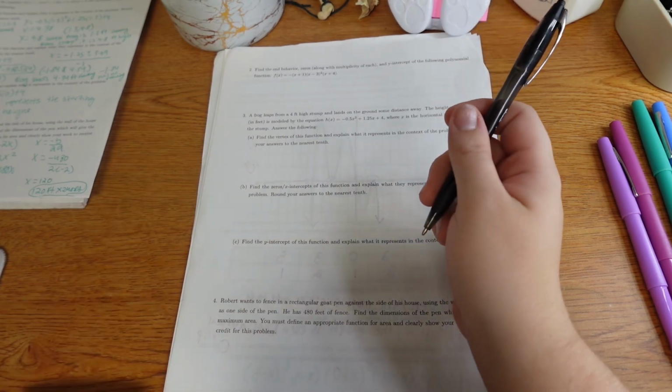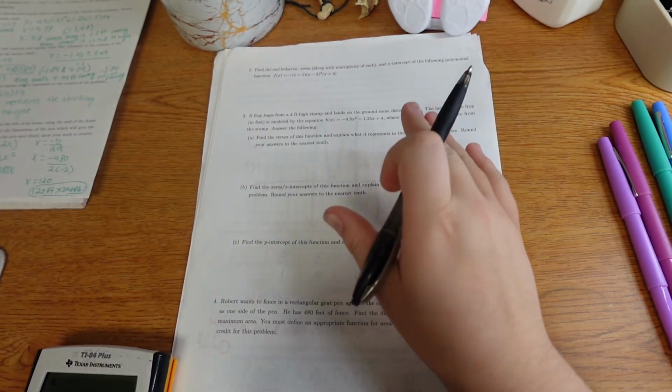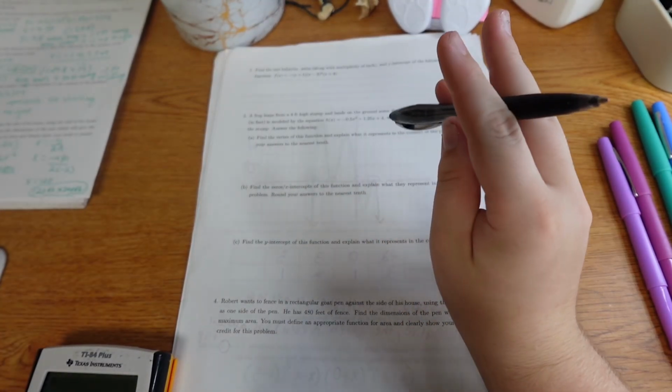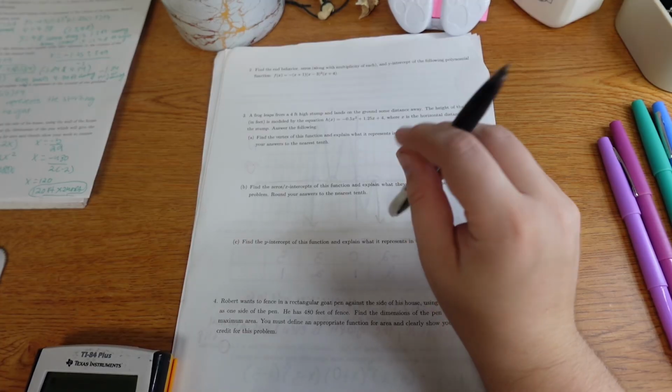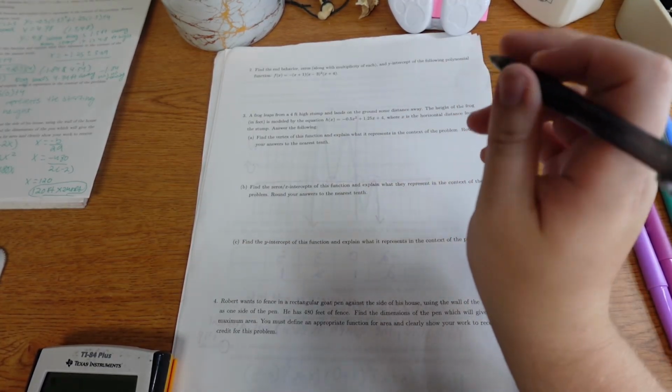Important note, if you don't have a calculator, you're definitely going to need one for this section. Off to the side is my little answer key. But yeah, you definitely need a calculator for this section. And I have the TI-84. So use your TI-84s and let's get into it.